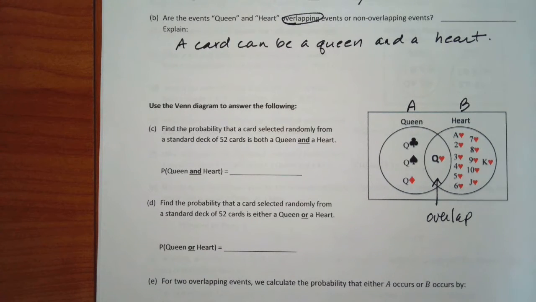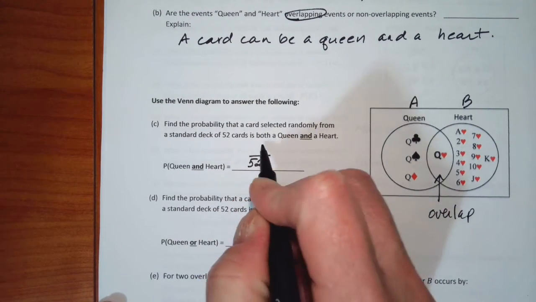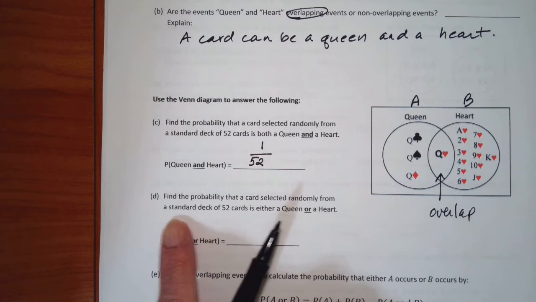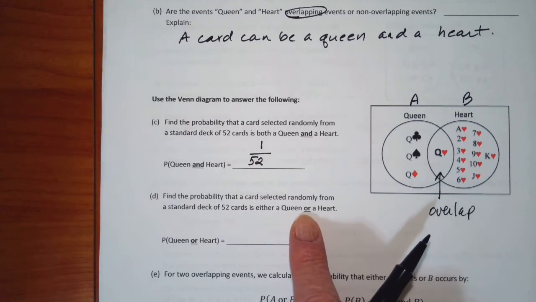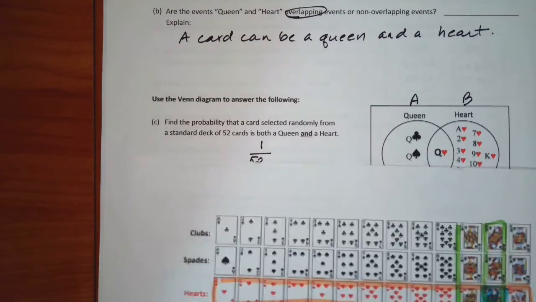So the probability that it is going to be a queen and a heart, well, we know there are 52 cards in a deck, and there is one Queen of Hearts. Now, to find the probability that it is either a queen or a heart, well, let's count them all up.